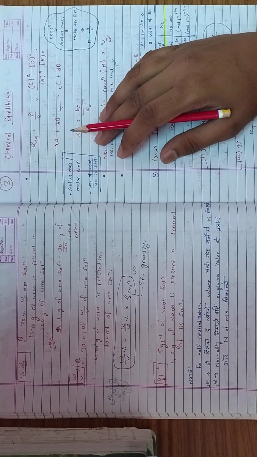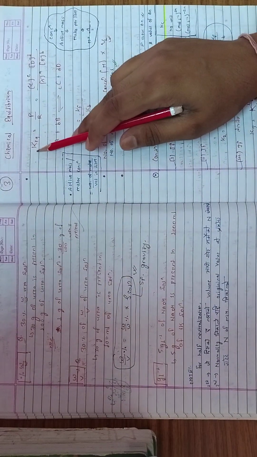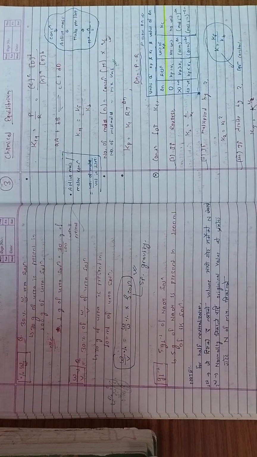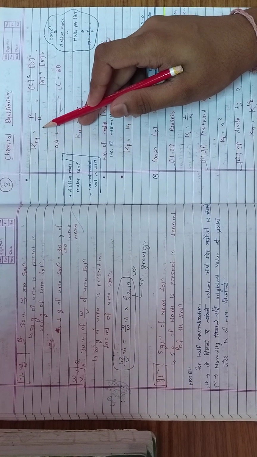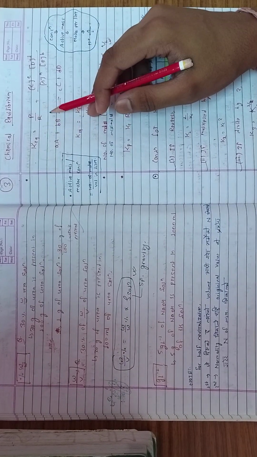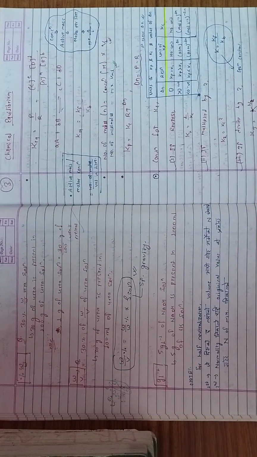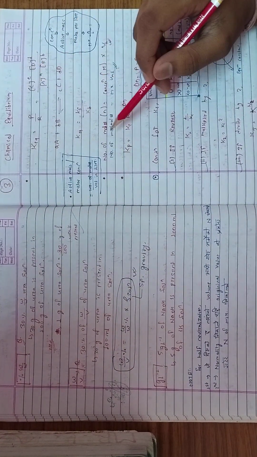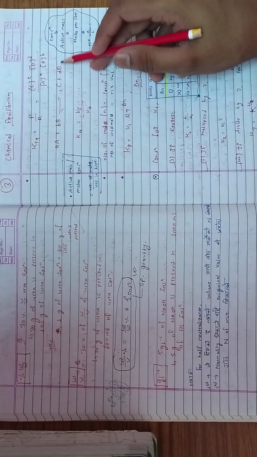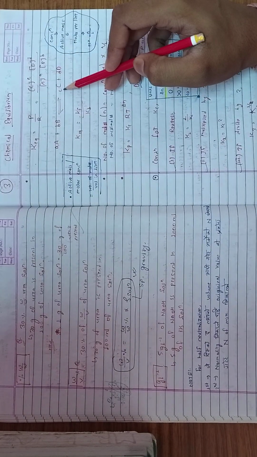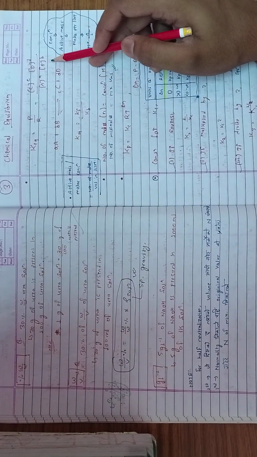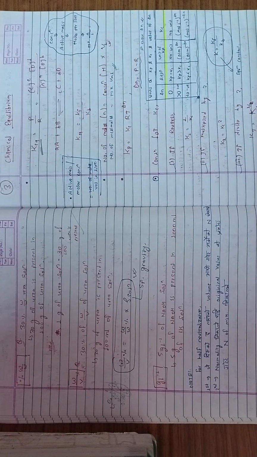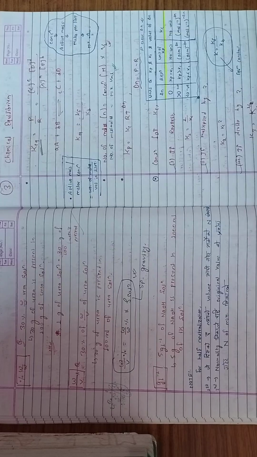Now first of all, chemical equilibrium. We are going to talk about the chemical equilibrium constant. Equilibrium constant K is equal to product by reactant, meaning active mass of product by active mass of reactant. In the reaction aA + bB giving cC + dD, K equals C to the power c, D to the power d, over A to the power a and B to the power b, with the powers being the stoichiometric coefficients. This is the chemical equilibrium constant.